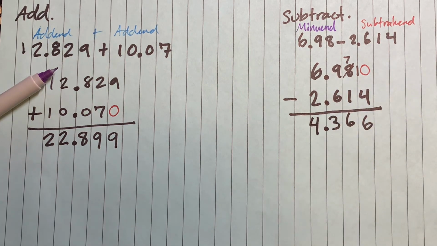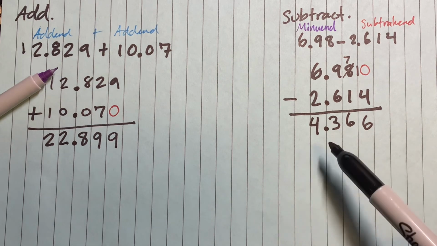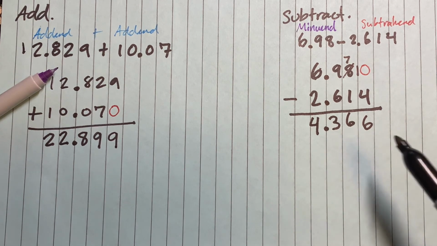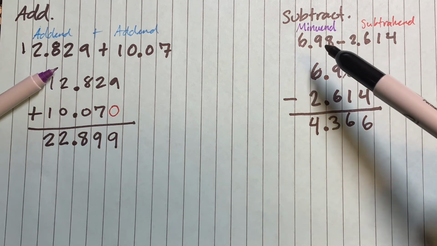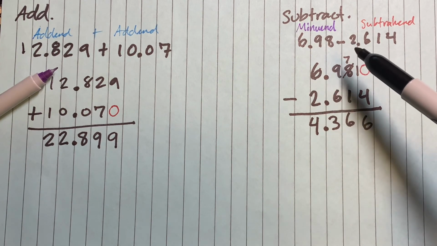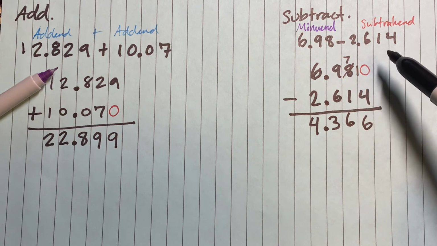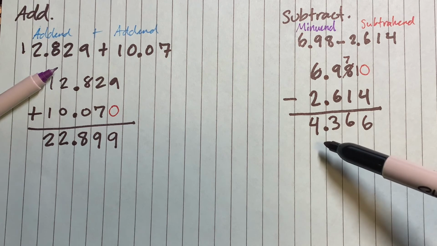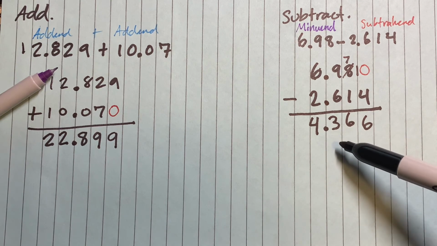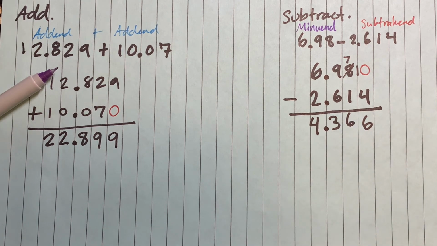Okay, now the difference is going to be 4 and 366 thousandths. So we'll read it as the minuend 6 and 9 hundredths minus the subtrahend 2 and 614 thousandths is going to equal the difference 4 and 366 thousandths. All right.